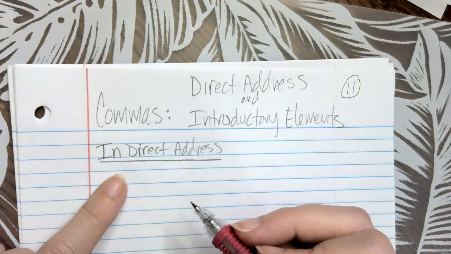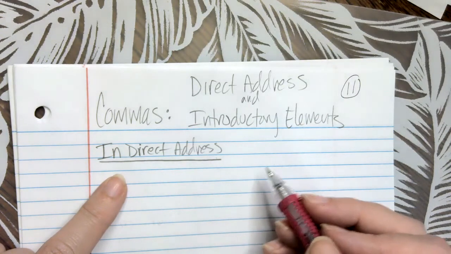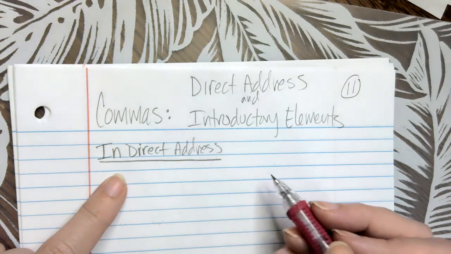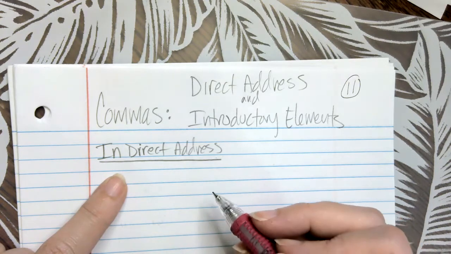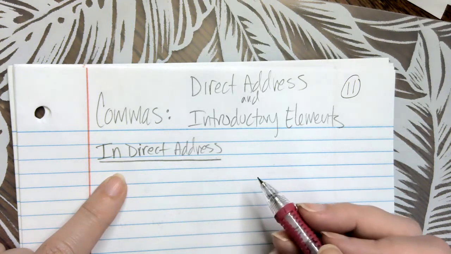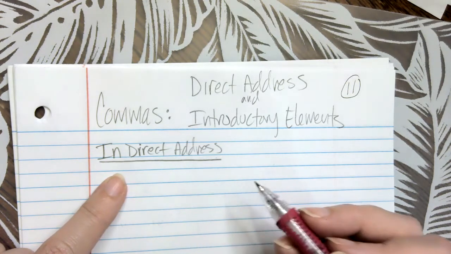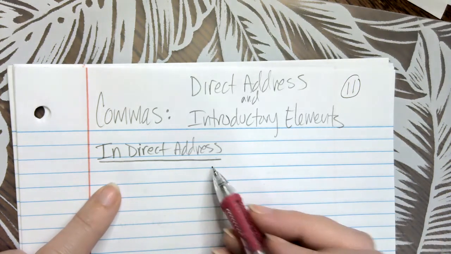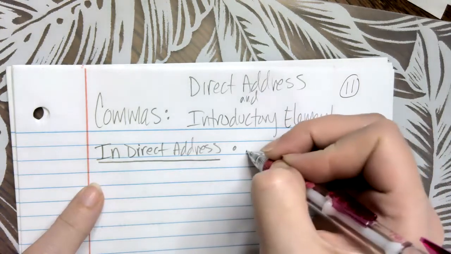So it's when a person's name is used, or even it could be a pet name for them. Like if I said, son, I told you to please come here, I'm still directly addressing him, even though I didn't use his name, if I use the word son. Okay, so here is the rule. The rule is quite simple.